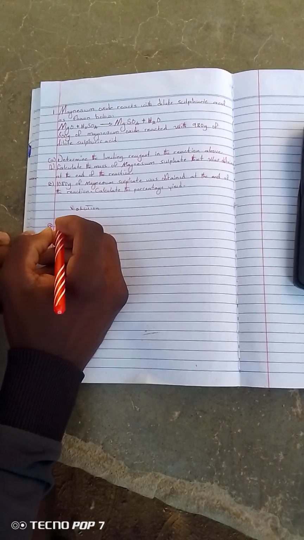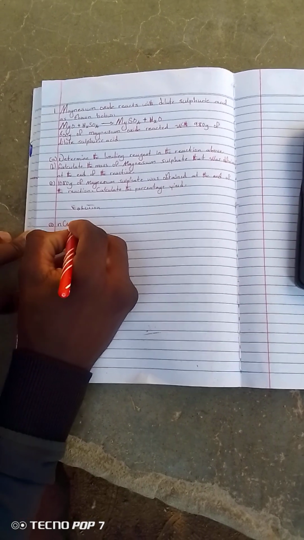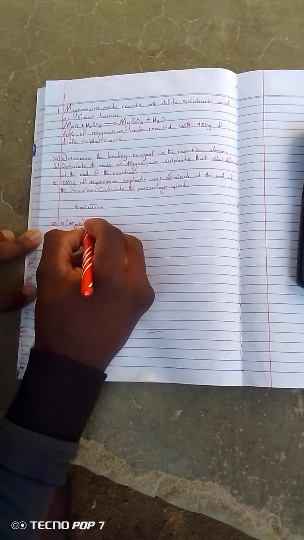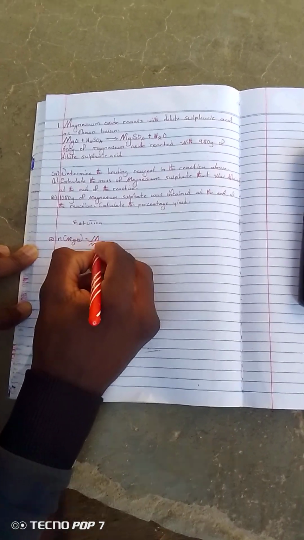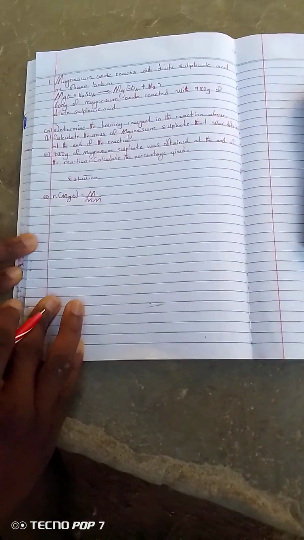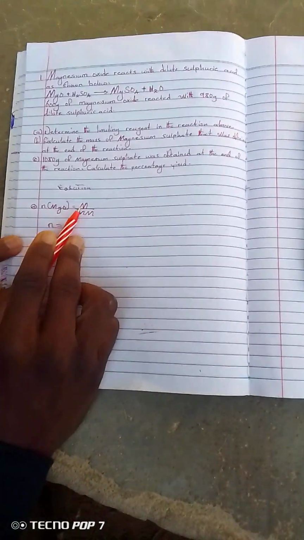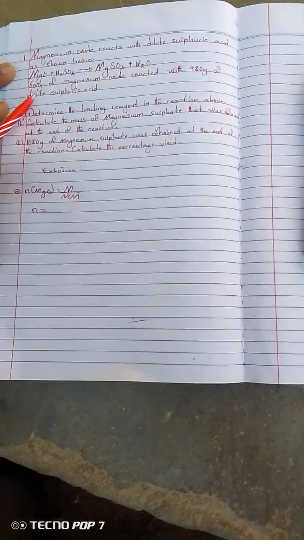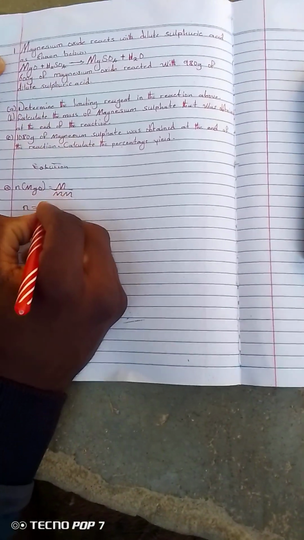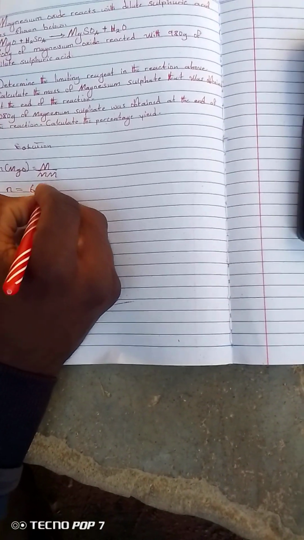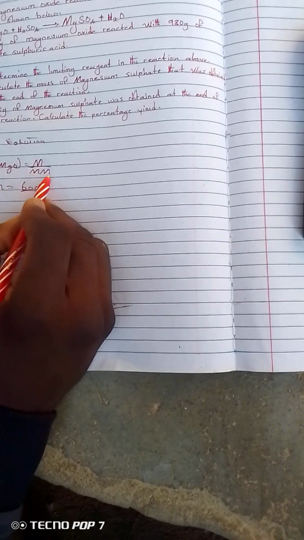So use the formula for number of moles. We're going to calculate the number of moles of magnesium oxide, which is equal to mass over molar mass. Here we have been given 600 grams of magnesium oxide, so the mass is 600 grams. We write the mass of magnesium oxide like that, then we divide it by the molar mass.